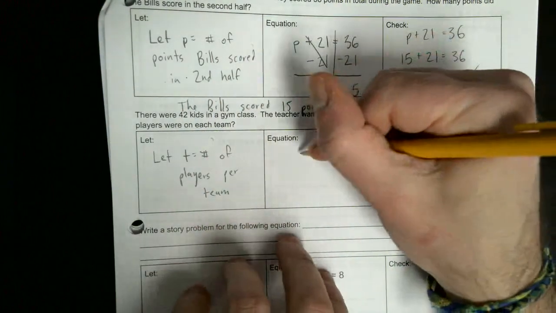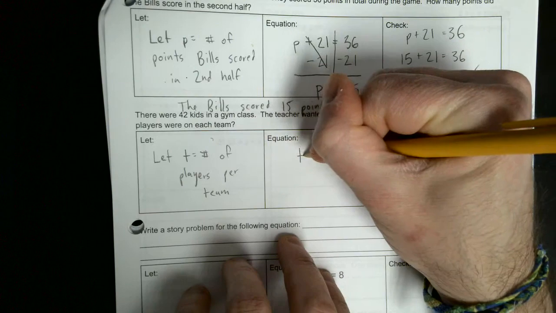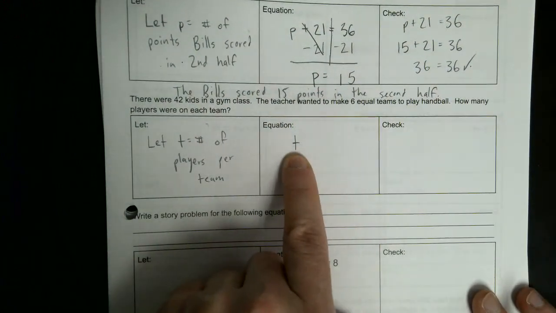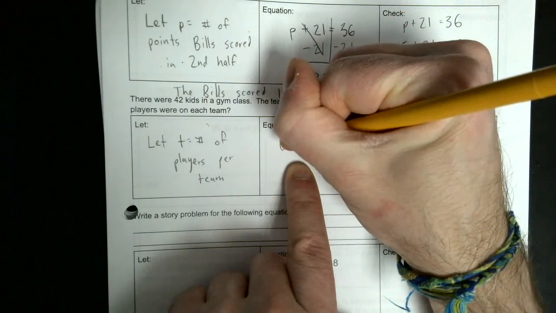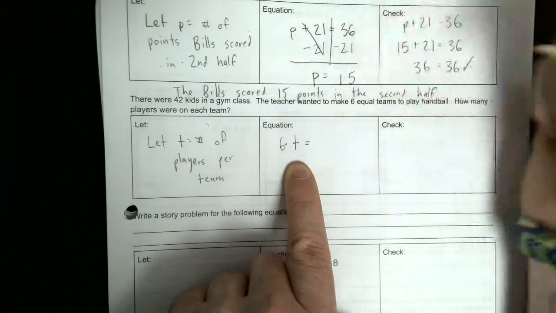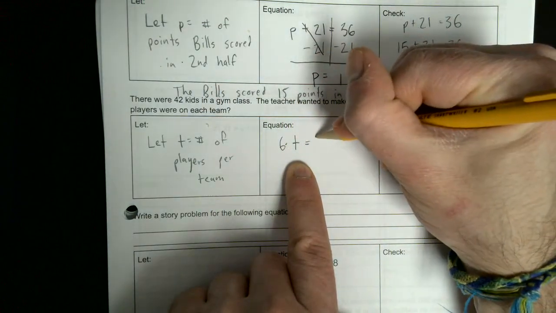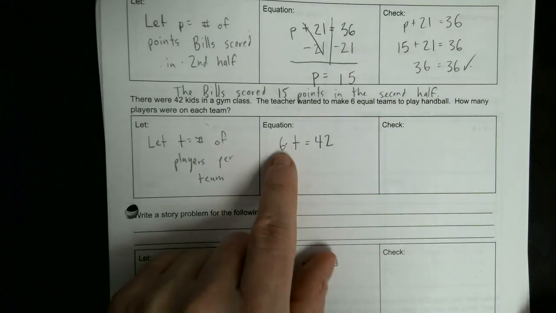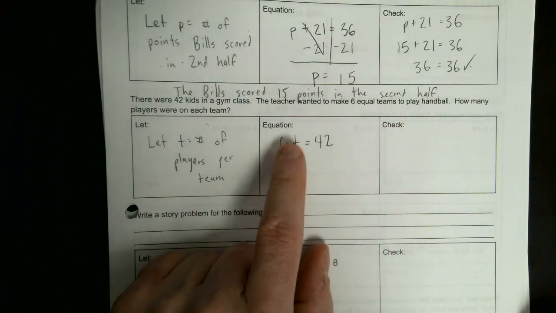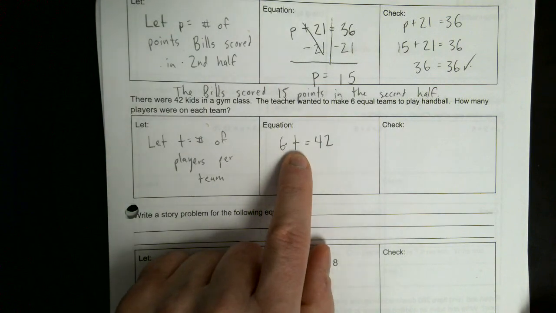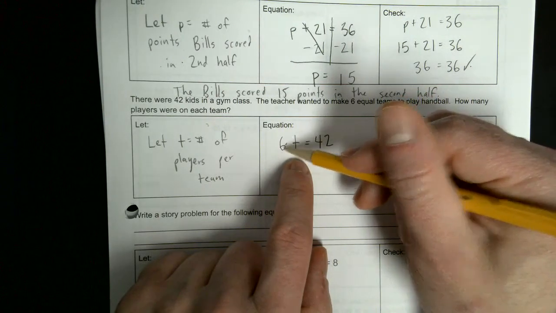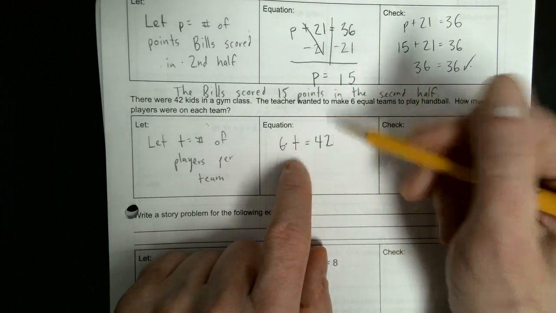So that's T. So to write the equation, well, if we take the number of players on a team and we multiply it by 6, we're going to get the total number of kids in the gym class. So this is going to be a multiplication equation. 6 equal teams times the number of kids per team would equal 42. Now, let's say there were 5 kids per team. Well, that wouldn't make sense because 6 times 5 would only equal 30. We want to get to 42.